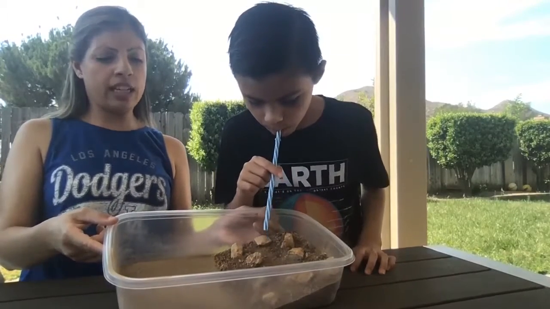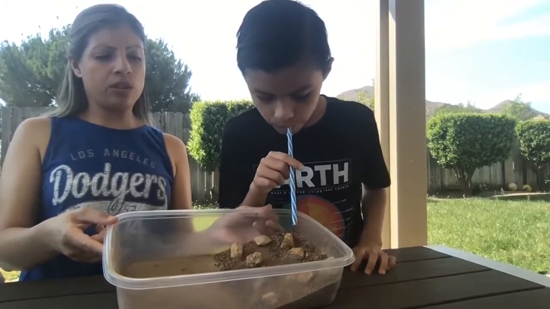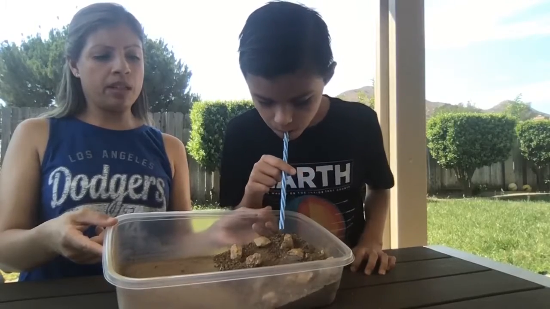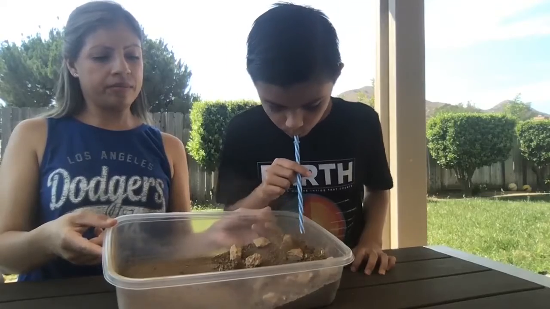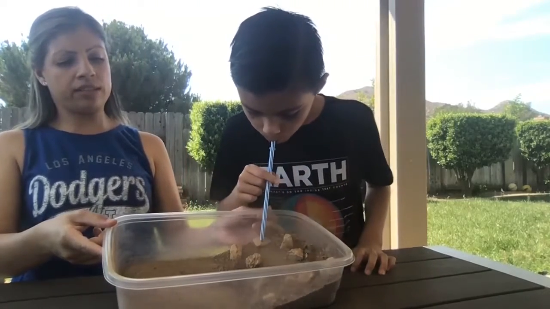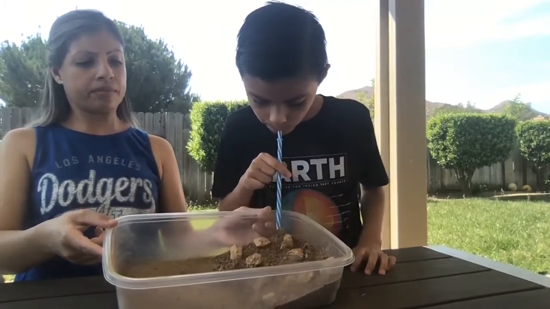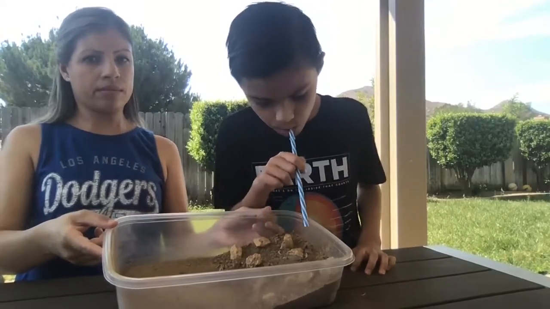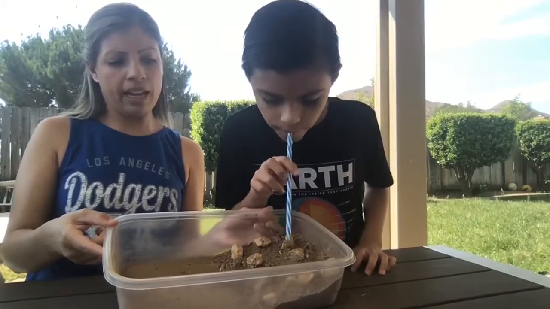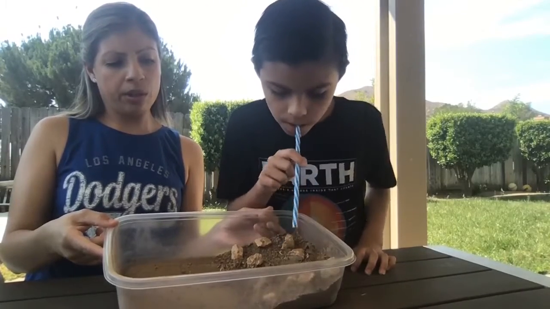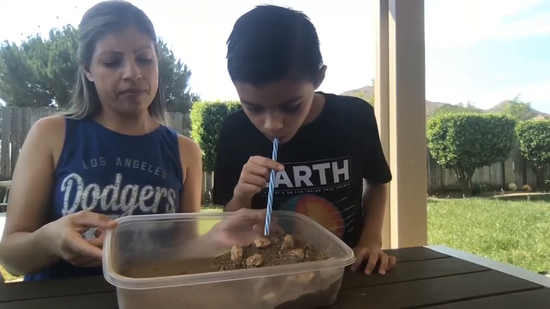And over time, the wind will change the form of these mountains and these land formations. But you see that the boulders help anchor some of the particles surrounding it.